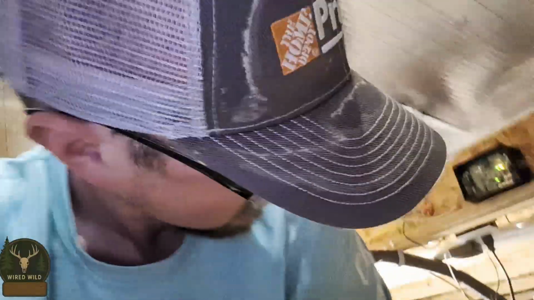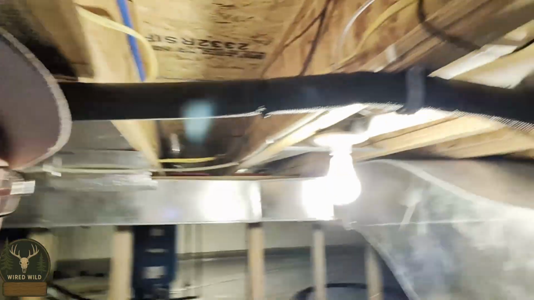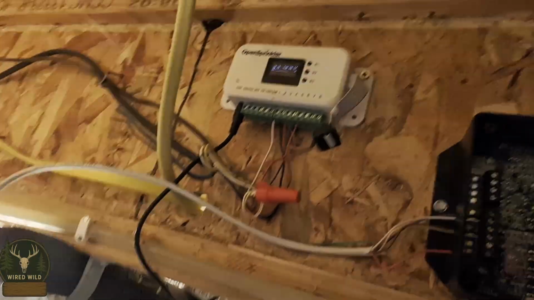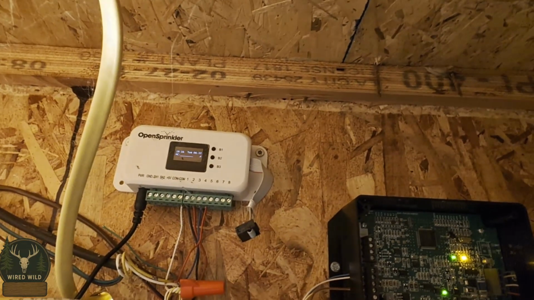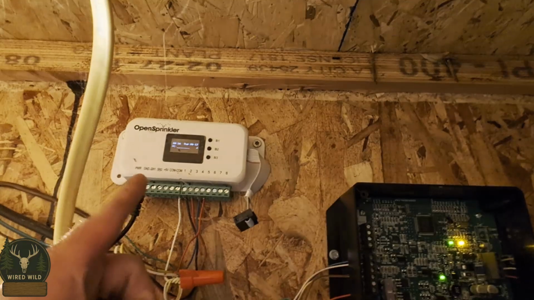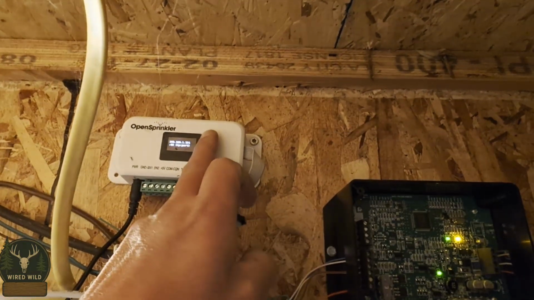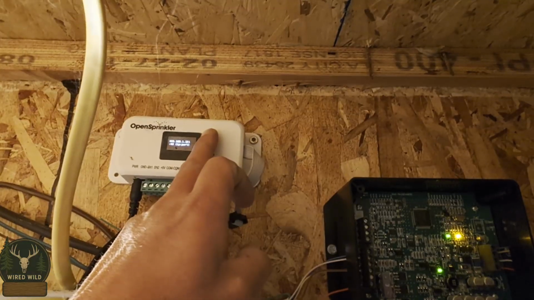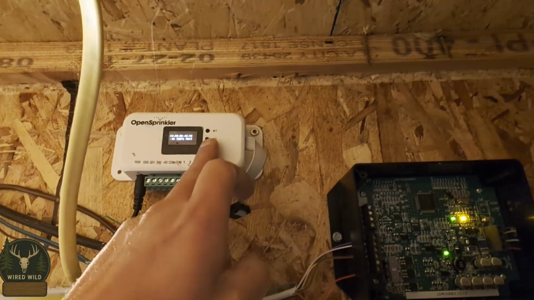Alright, so the white box here you see in this clip, that is the OpenSprinkler module that I use. That has all of my zone wires all wired into it, and this is our main interface here for the system. Alright, well, we'll go back upstairs and take a look at the interface here and go from there.